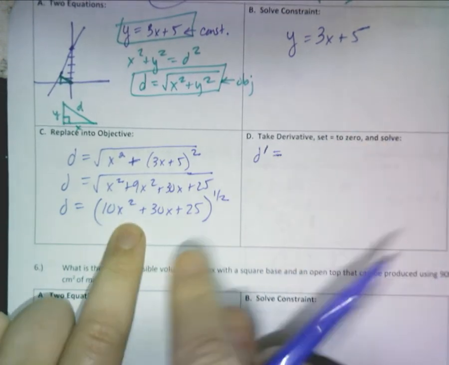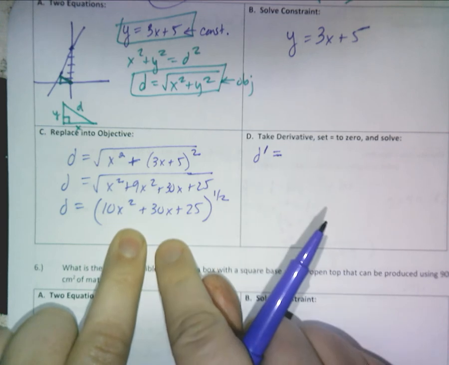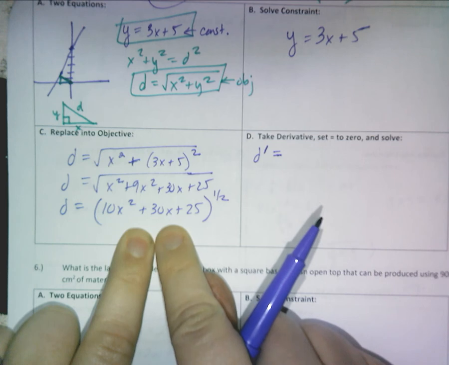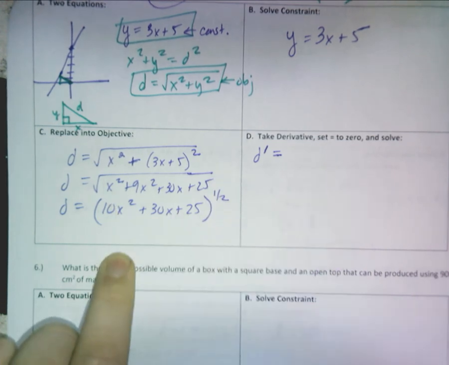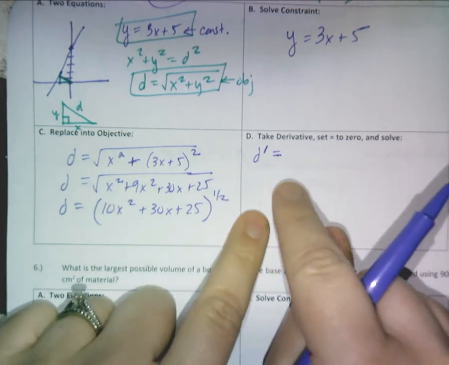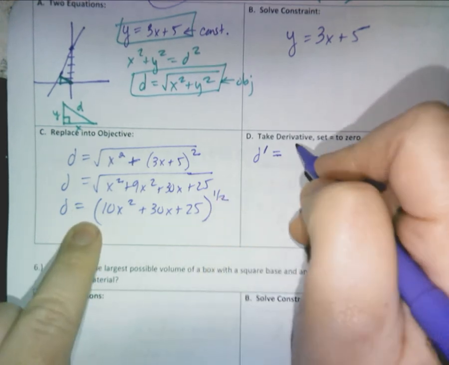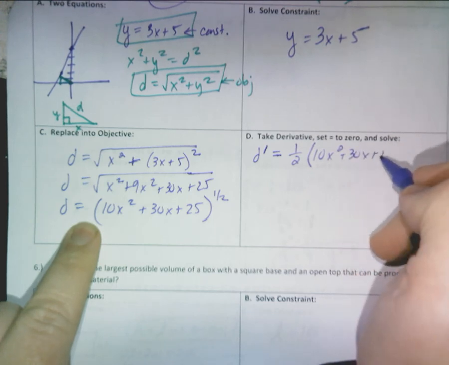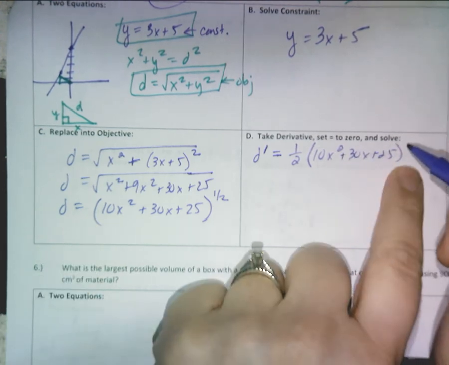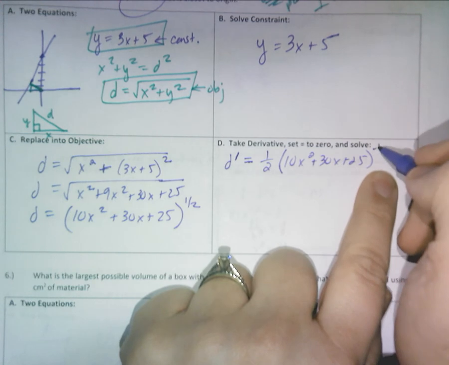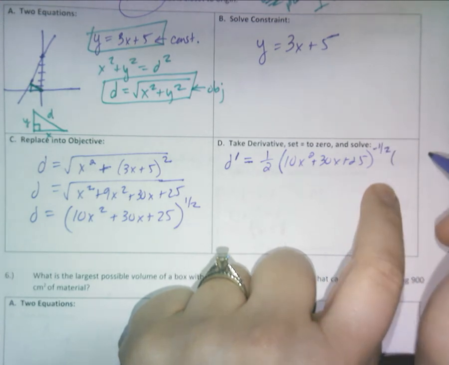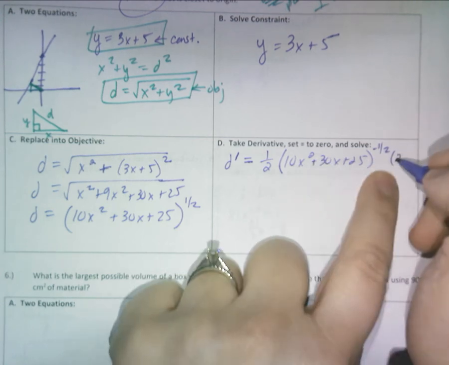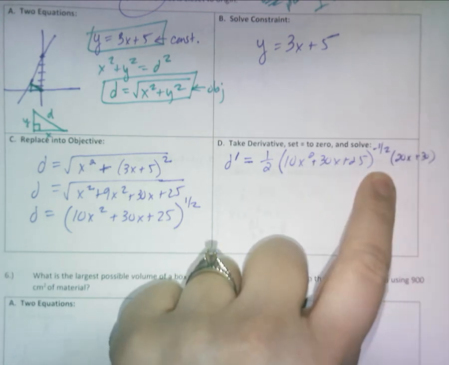Do you remember how to take a derivative when it looks like that? The U, good job, Jack. The square root is a 1/2. So if you remember to do the U, you put the 1/2 in front, times the entire thing, 10x squared plus 30x plus 25, to what power now? To the negative 1/2. But then what do you have to attach? The derivative of the inside, which would be 20x plus 30. Okay. Now I know this looks terrible.